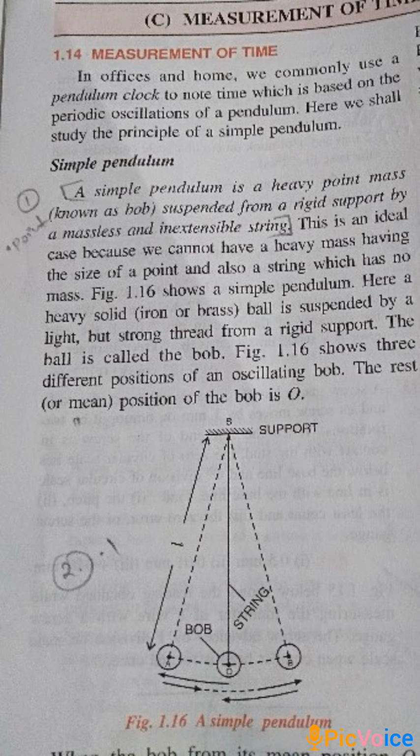Now let's take the other side. From O it will go to B, from B it will come back to O, but it will cross O and go to A, and from A it will come back again to O. This is known as one oscillation. Clear? Oscillation. Then you have certain terms which we'll be seeing, but first in this video you should be able to understand what you mean by a pendulum, what you mean by bob, and what you mean by one oscillation.